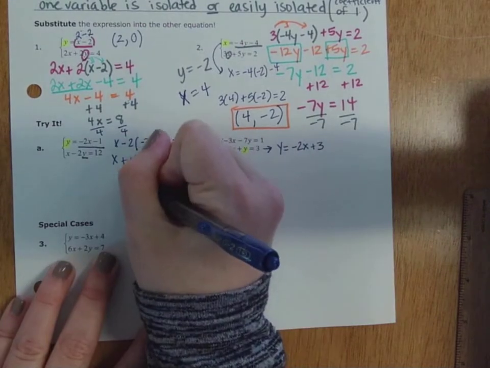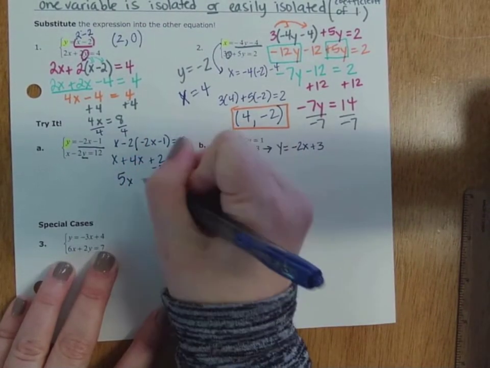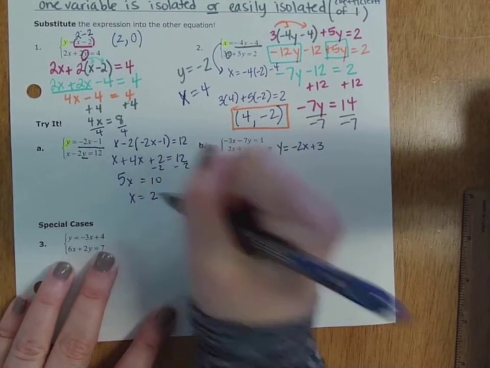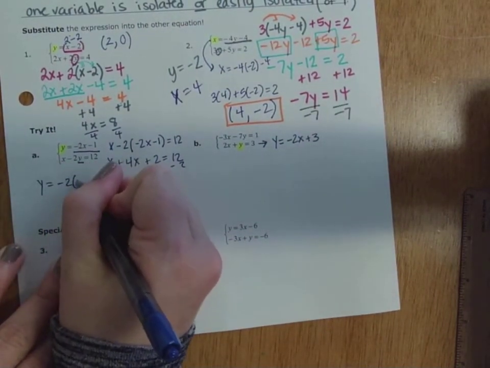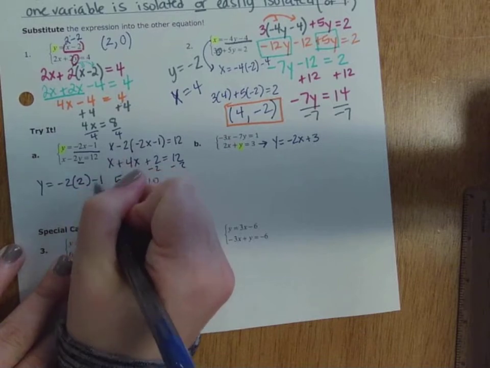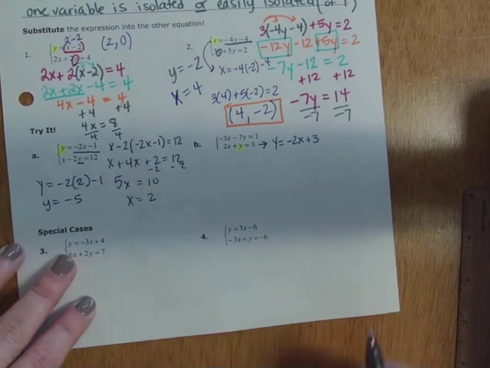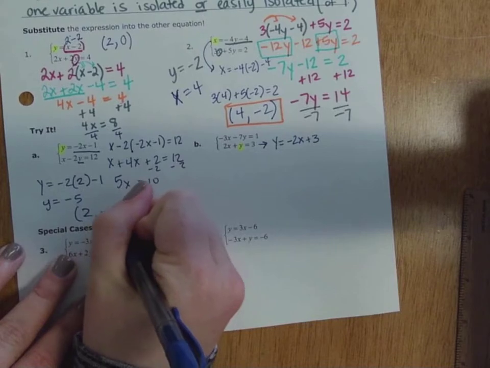Combine like terms. Subtract 2 from both sides. x equals 2. Plug that in. y equals negative 2 times 2 minus 1. So y equals negative 5. 2, negative 5.